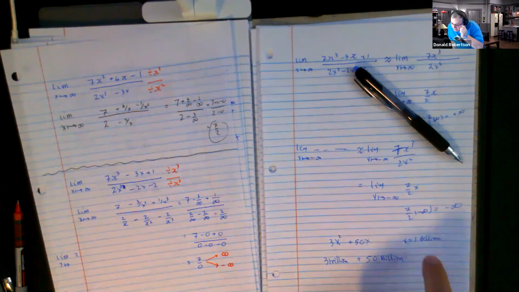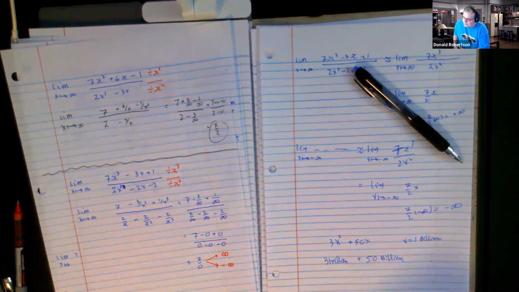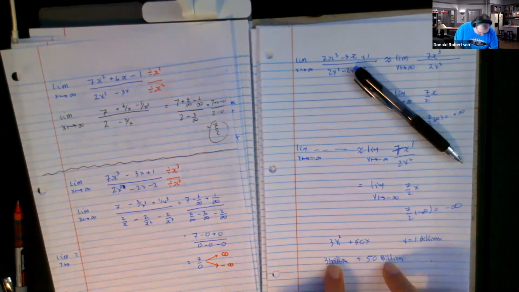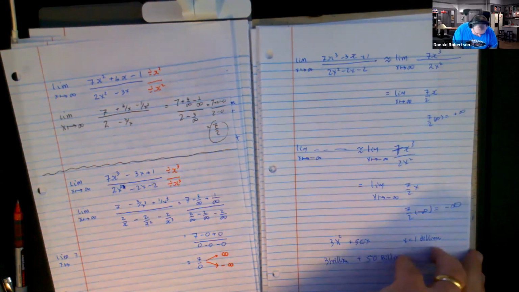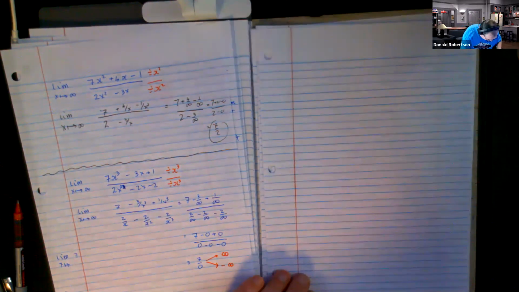And it doesn't even need to be a billion. Couldn't the number be a billion, trillion, trillion? Right, in which case it would be even more obvious that the first term, as a percentage of the other, takes over. So let's do another one of those guys then.